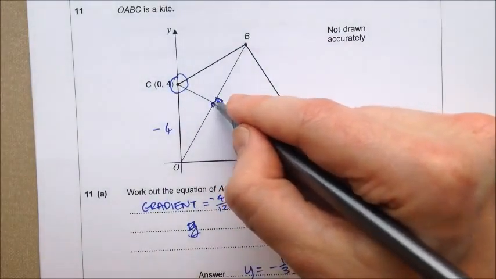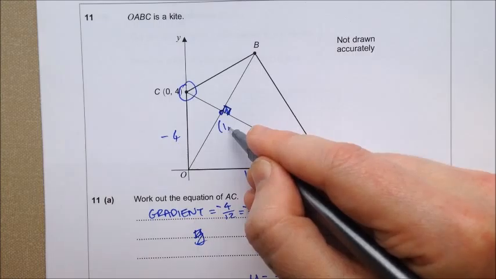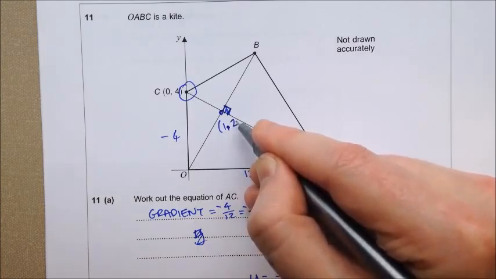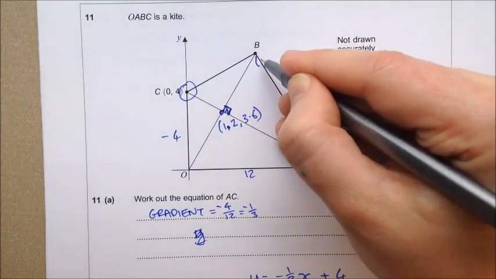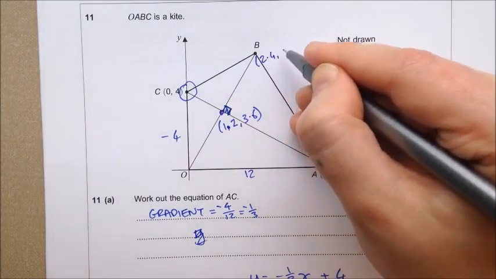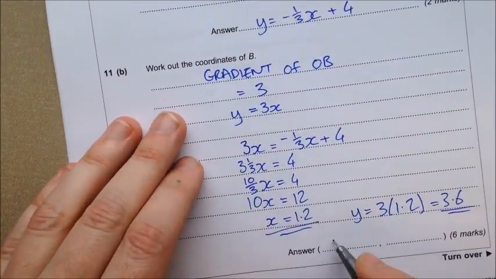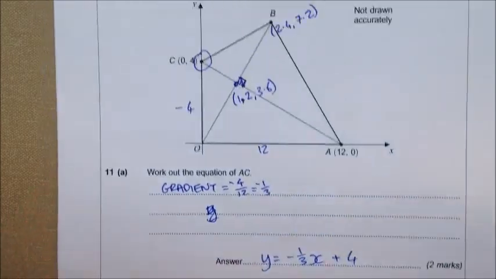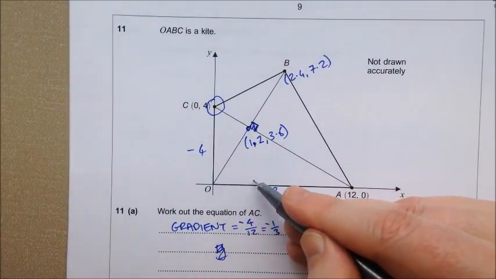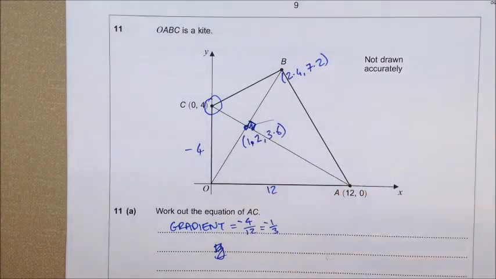Now, if that is the coordinate 1.2, 3.6, then this will be 2.4, 7.2. And in case you didn't get why that was, I've just realised that it's 1.2 across, 3.6 up every time, so I've just done that twice.